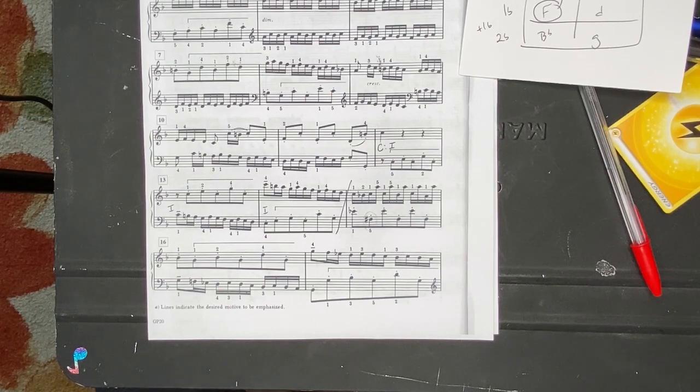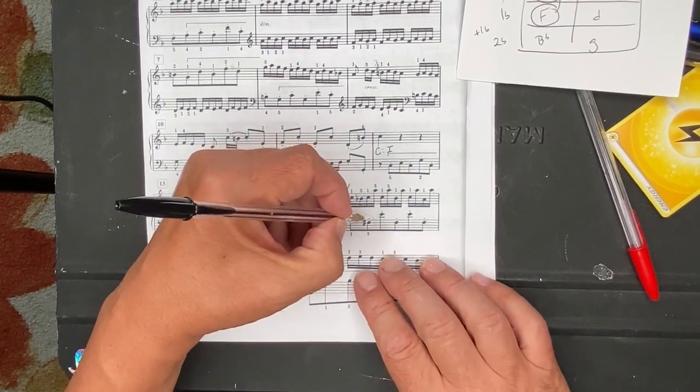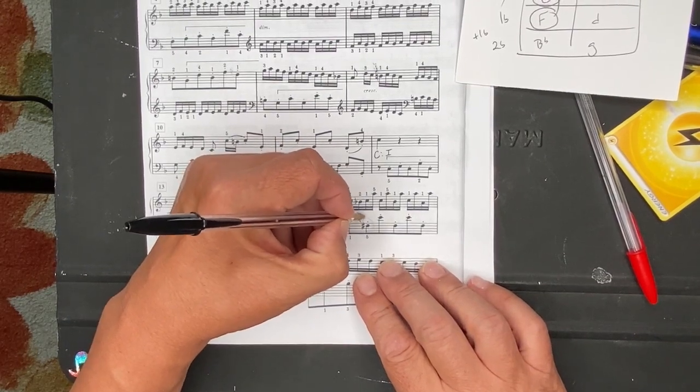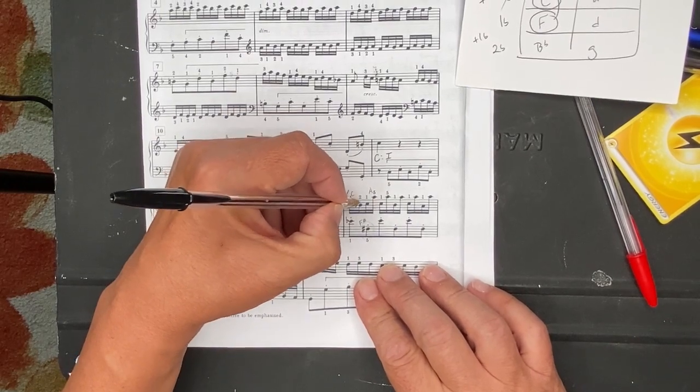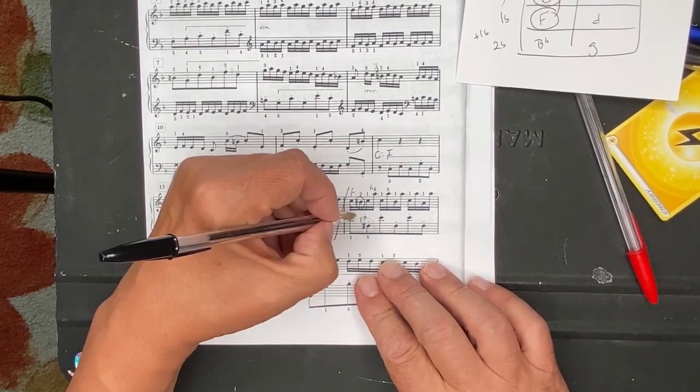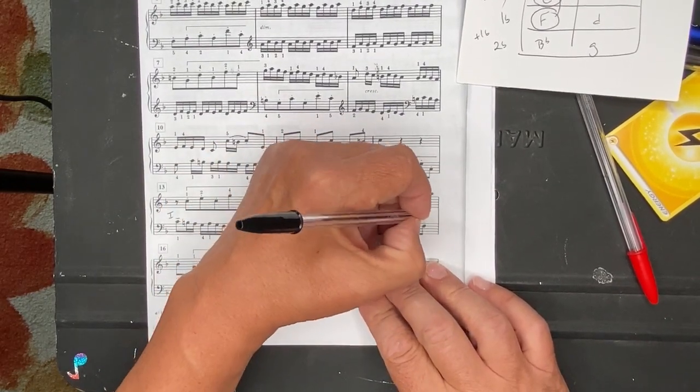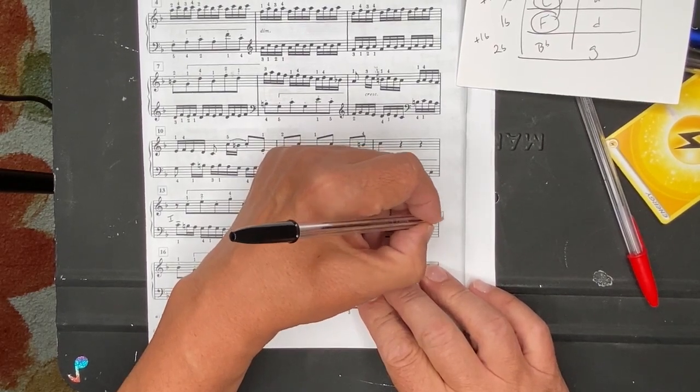If we look at this chord here, this is going to be an F sharp, an A, and a C, with a non-chord tone, and an E flat, which is an F sharp diminished 7.